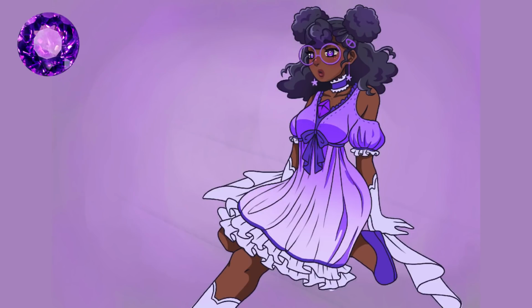But I think where things get broken up a little bit more is when I actually start adding the pattern to the dress, because everything's pretty much a solid color up until then. So I think that kind of helps bring something a little bit more interesting into the design. And I'm very happy with how she turned out.